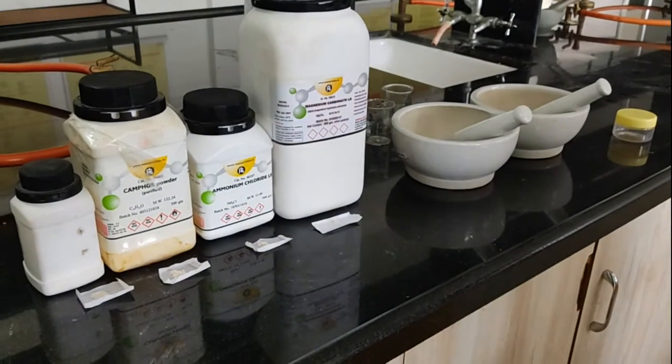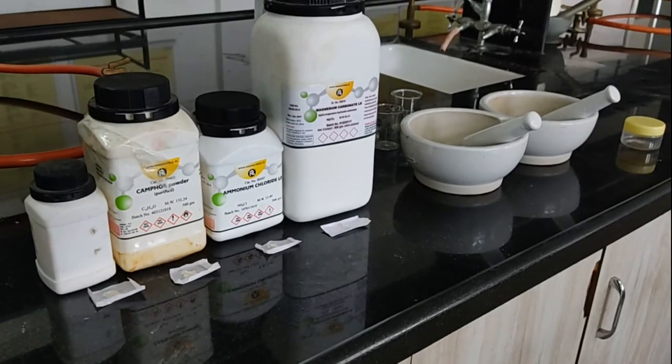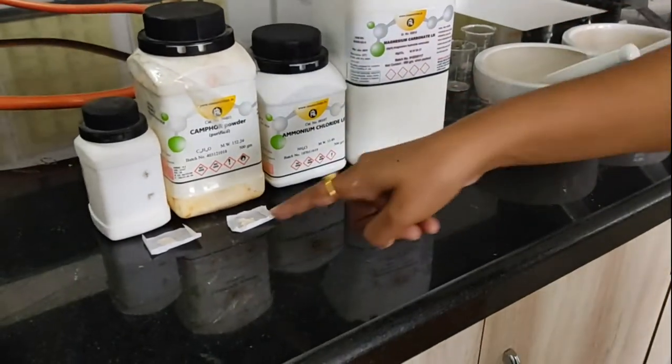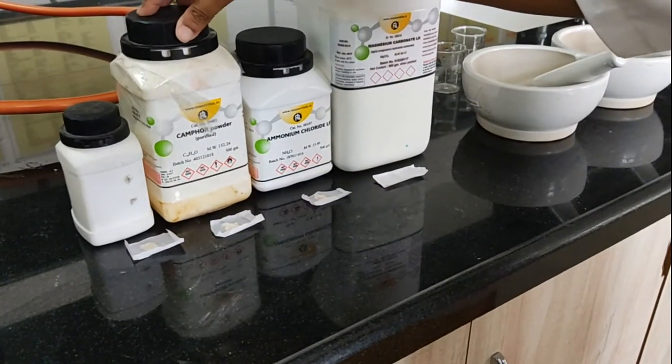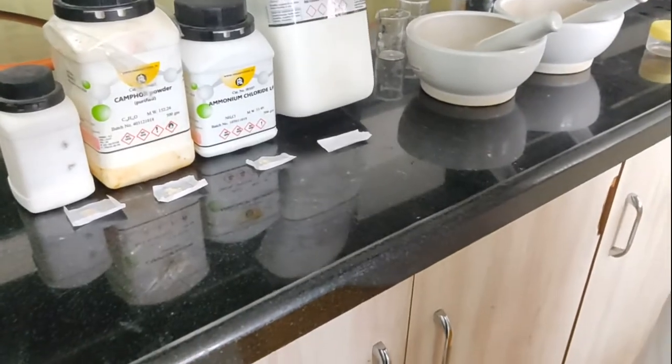So first of all we have these ingredients which are previously weighed. That is, first of all, this is menthol which is previously weighed. Then this is camphor, this is ammonium chloride, and this is the magnesium carbonate.